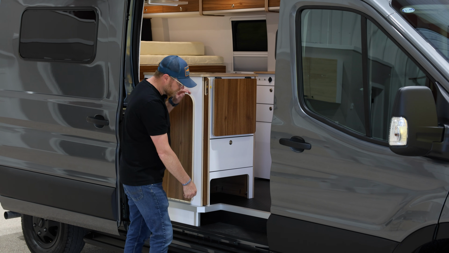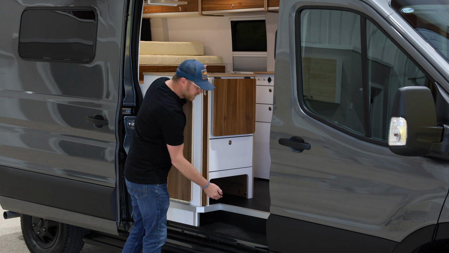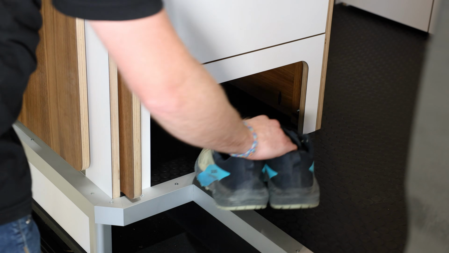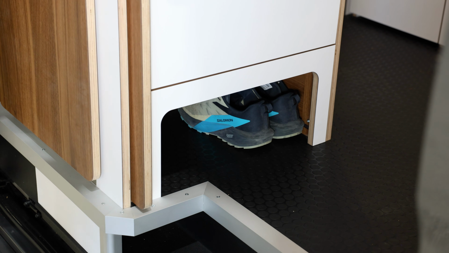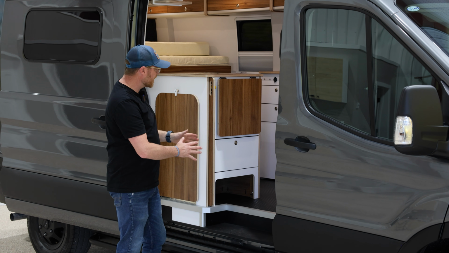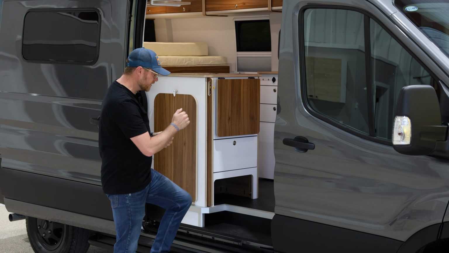And then she also opted for a nice little cubby right through here for being able to insert her shoes and just keep them tidy and out of the way. So that sums up a few custom features that she had here. Now let's look at a few others she went with.